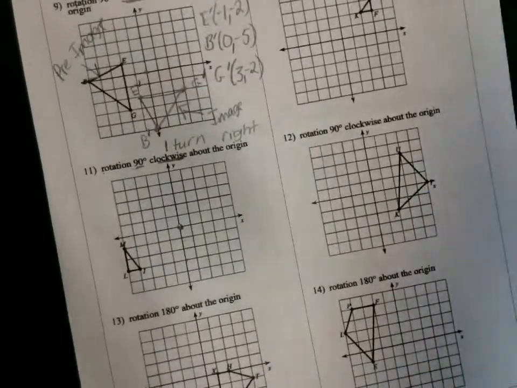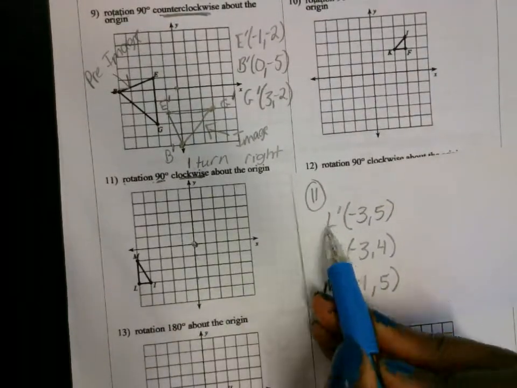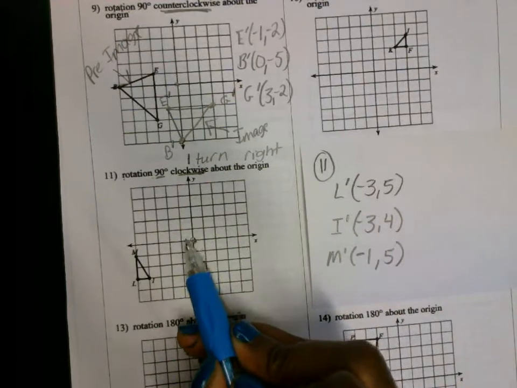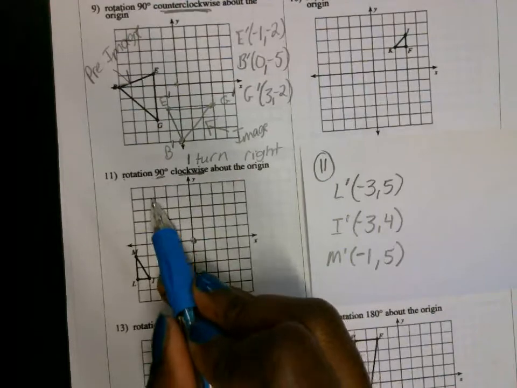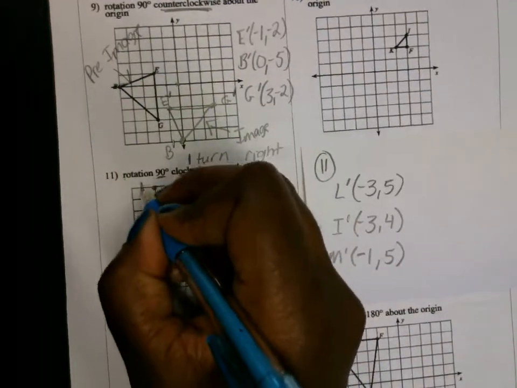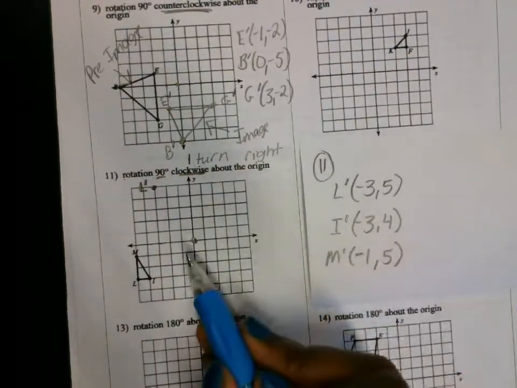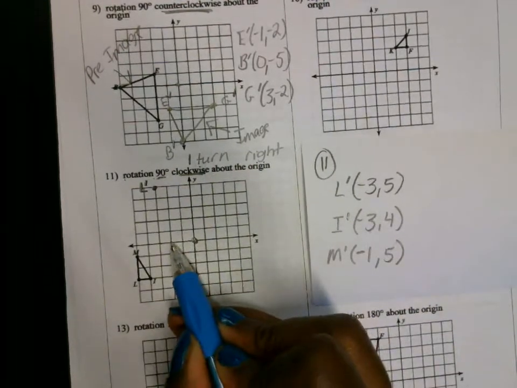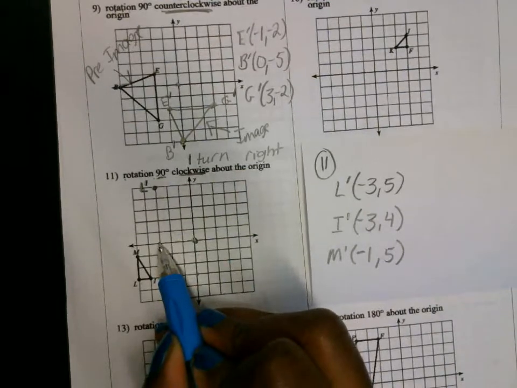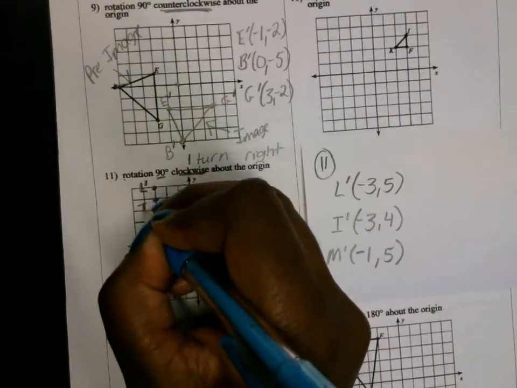So I'm going to turn my paper back the correct way and graph those ordered pairs. All right. My new location for L is at -3. So go to the left. 1, 2, 3. And +5. That's up. 1, 2, 3, 4, and 5. This is my new location for L prime. My new location for I, start at the origin. I'm going to go over to the left 3 times. 1, 2, 3. And I'm going to go up 4. 1, 2, 3, 4. This is my new location for I. This is I prime.